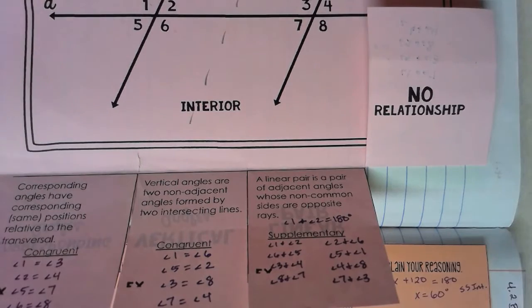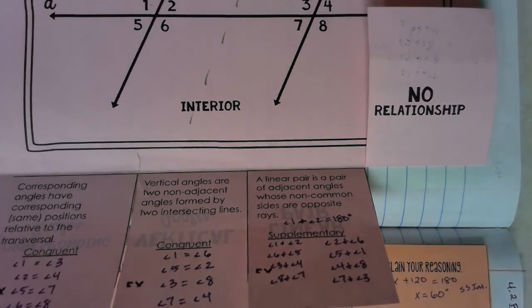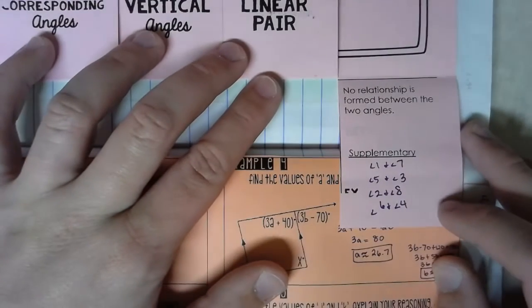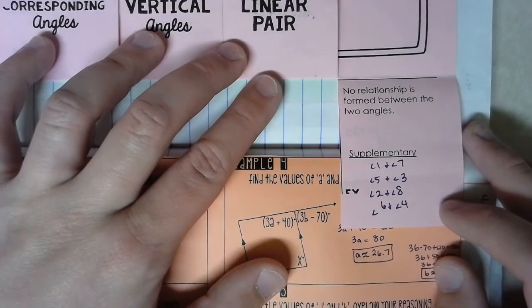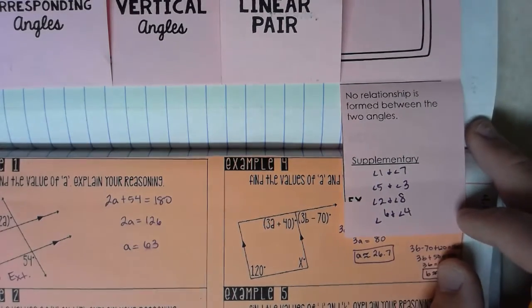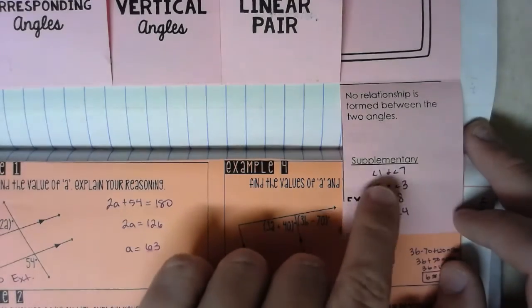Okay, and then lastly, we have this last section called no relationship. What I mean when I say that is these angle pairs we're going to talk about are still considered supplementary, but there is no one direct relationship to prove that they can be supplementary. Instead, we have to use a combination of the 7 that we've already talked about. So with the no relationship ones, we have 1 and 7, 5 and 3, 2 and 8, and 6 and 4. Okay, so let's explore how we can show that these are supplementary and yet there's no direct relationship. So we'll just take this first one, 1 and 7.